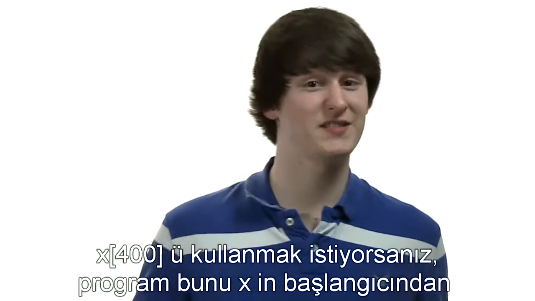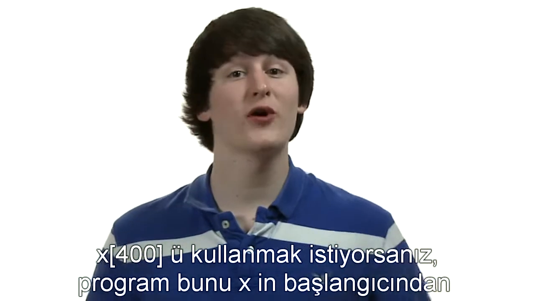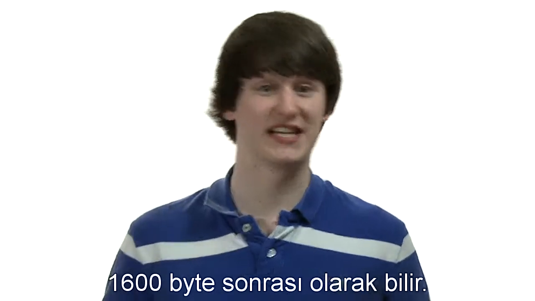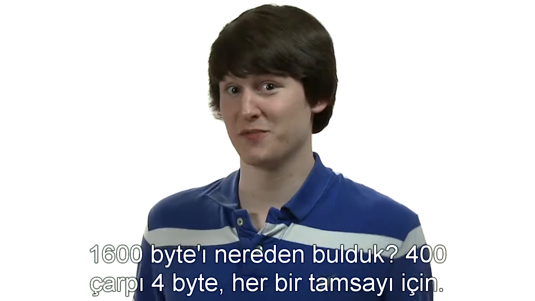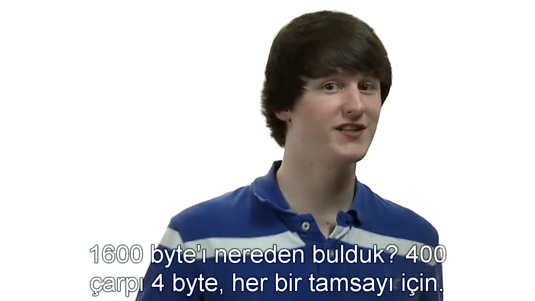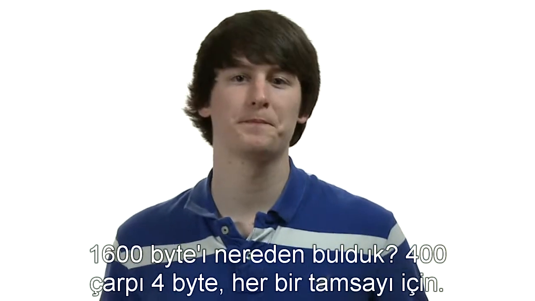If you want to use x[400], then the program knows that this is equivalent to just 1600 bytes after the start of x. Where did we get 1600 bytes from? It's just 400 times 4 bytes per integer.